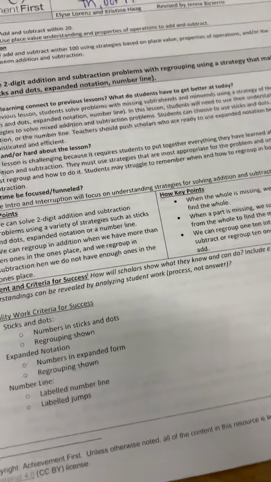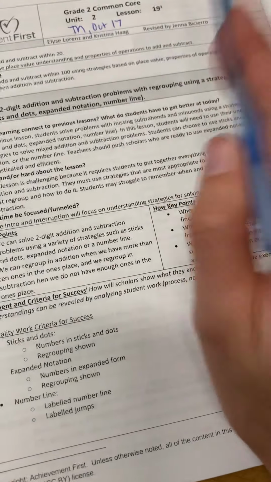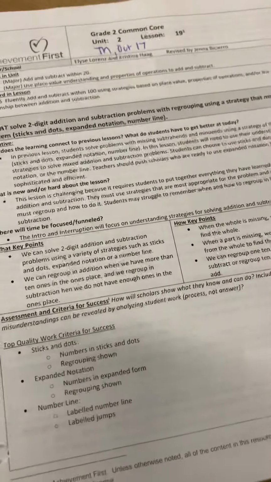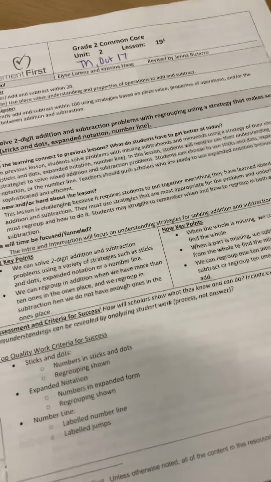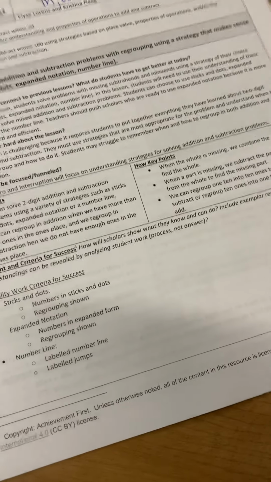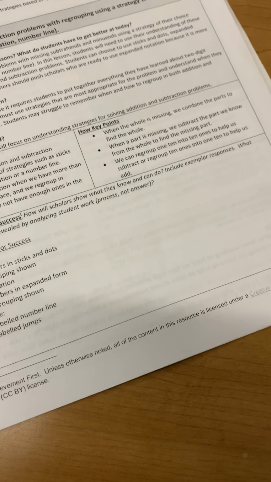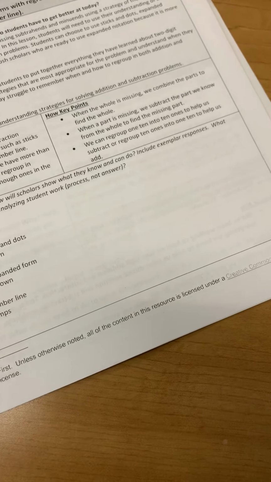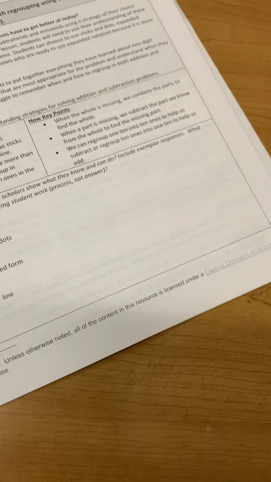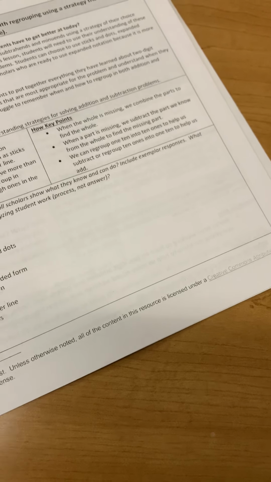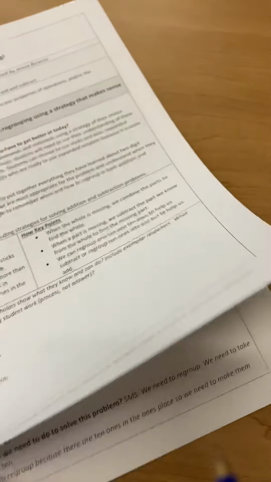To your last video of the week, second grade, Unit 2, Lesson 19, Thursday, October 17th. Today, you are solving two-digit addition and subtraction problems with regrouping using a strategy that makes sense to them. We are mixing it up a little bit today in the sense that kids really get to show what they know, and they might encounter some problems that are missing information.